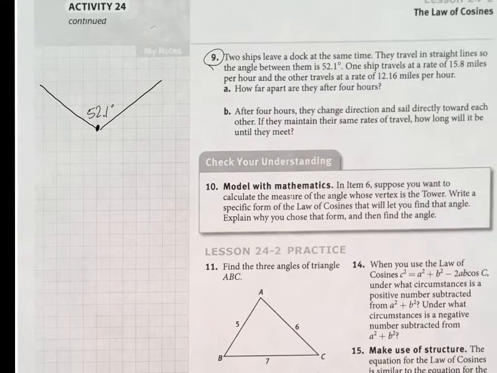One ship travels at a rate of 15.8 miles per hour. That's not how far it went. I'm just trying to keep track of my information. And the other one goes at a rate of 12.16 miles per hour. How far apart are they after 4 hours?